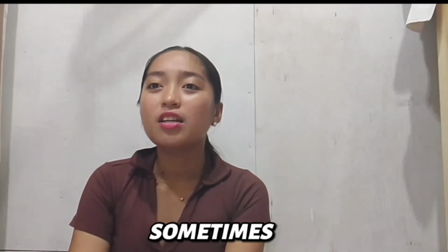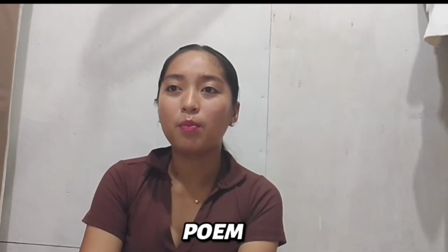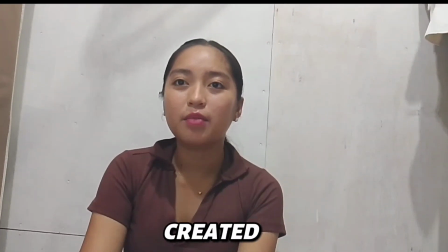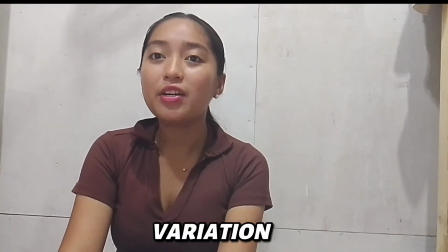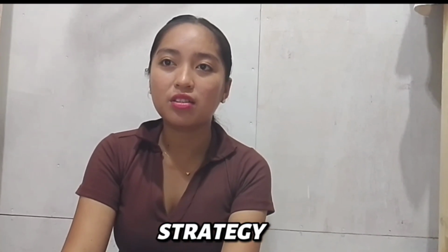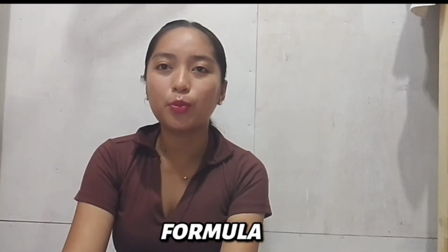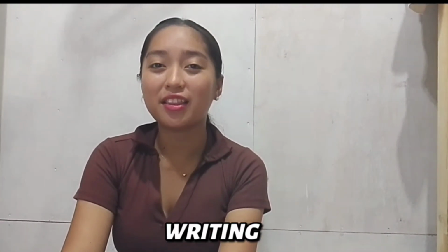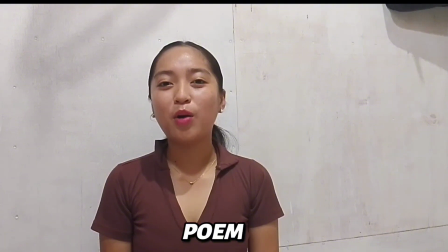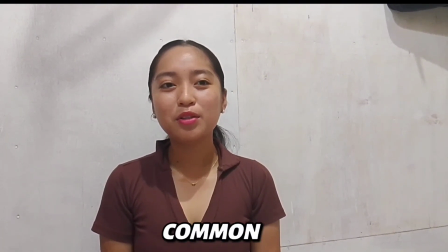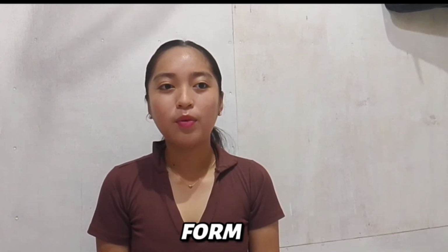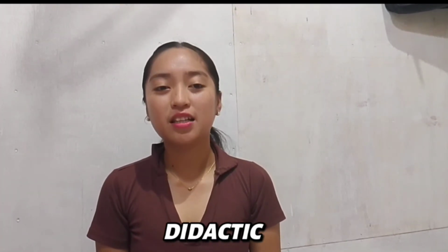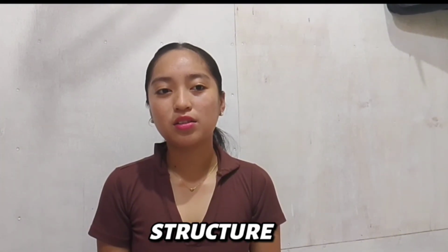Cinquain, sometimes called a diamond poem. A cinquain is a poetic genre created by Adelaide Crapsey. The didactic cinquain form's variation has become a creative strategy for writing poems with the following formula for poetry writing. Cinquain is a 5-line poem with multiple forms, the most common being the Adelaide Crapsey style. Another common form, the didactic cinquain, follows a grammatical structure rather than a syllable count.